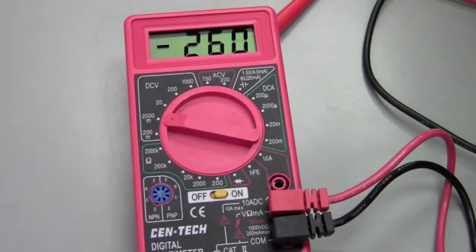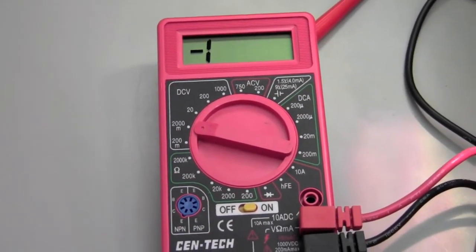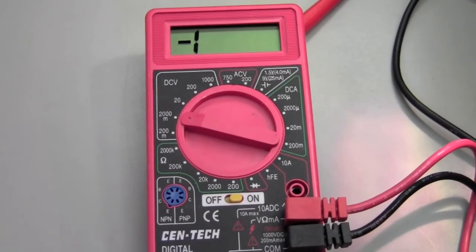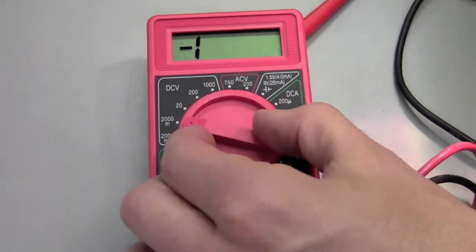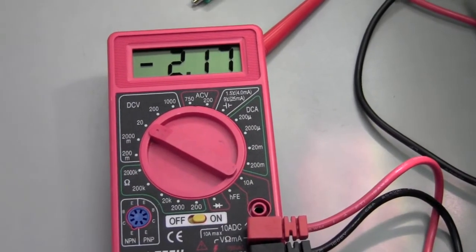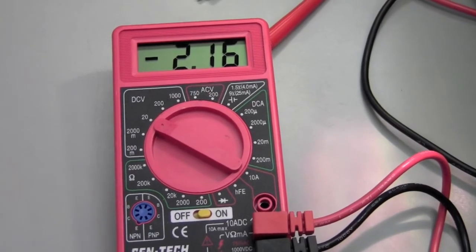Now when I turn the light on to the overhead projector, you'll see the voltage becomes much larger. Again, a -1 means it's too large for the range, and the range we're on right now is the 2 volt setting. So if I turn up to the next setting, you'll see we have over 2 volts of potential out of these 5 dye-sensitized solar cells.